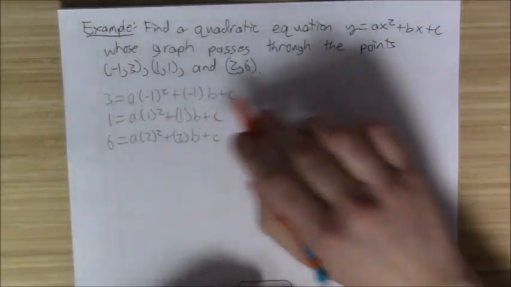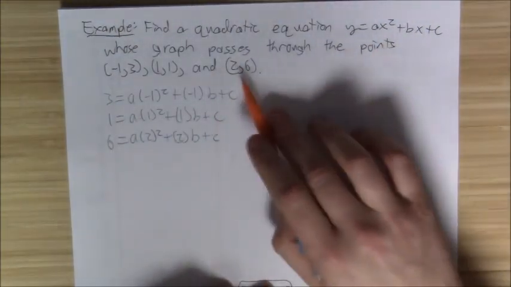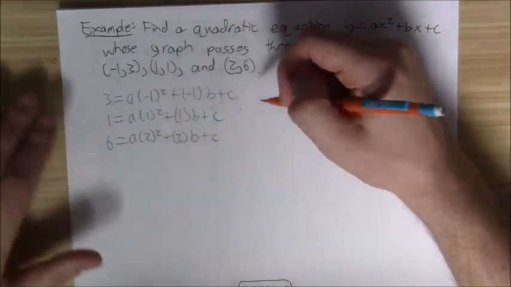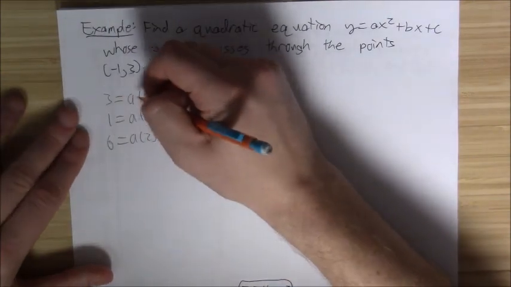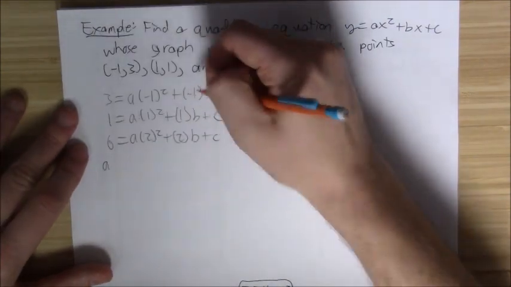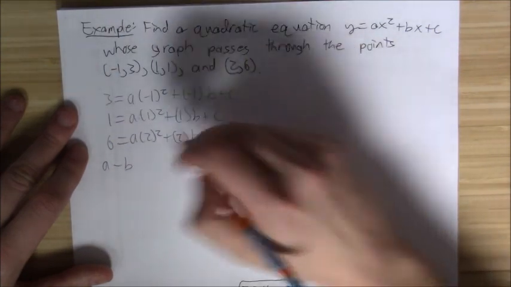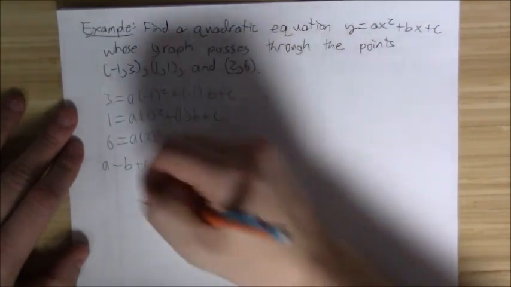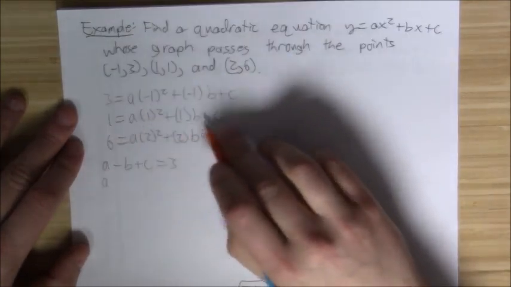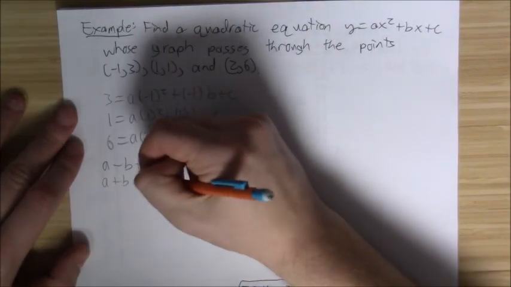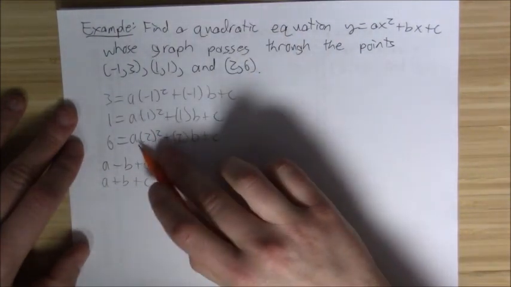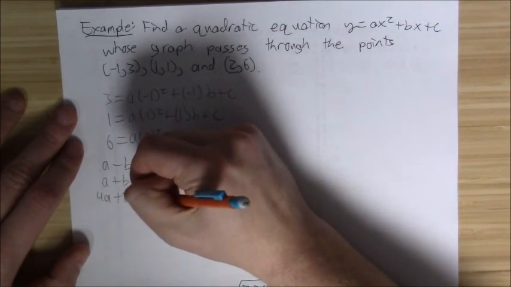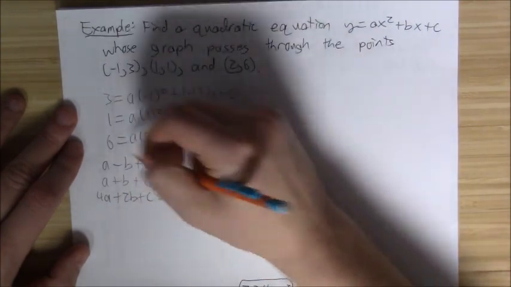All right, so those being points on there means they need to satisfy that equation, where this is x and that's y, right? If we rewrite those out, what we really have here is a system of equations. Namely, we have a minus b plus c equals 3. We also have a plus b plus c equals 1. And then the last one will give us 4a plus 2b plus c equals 6.